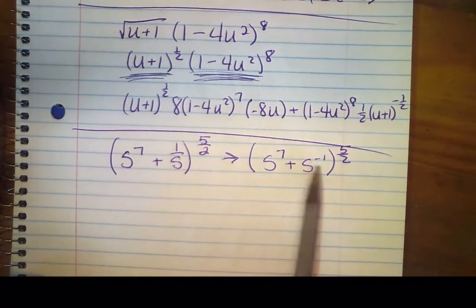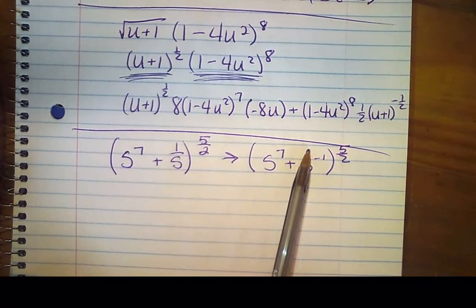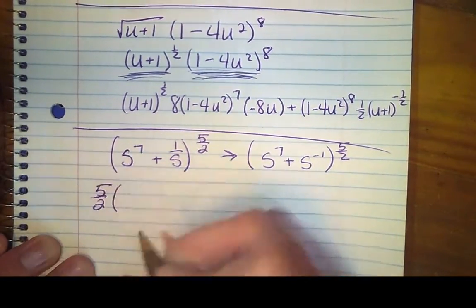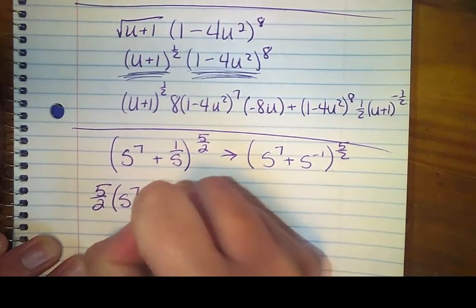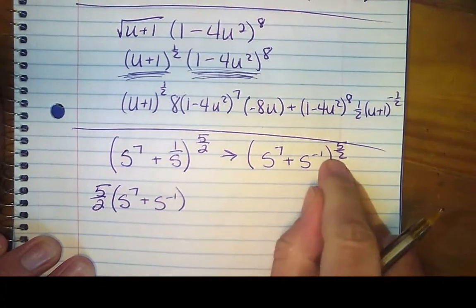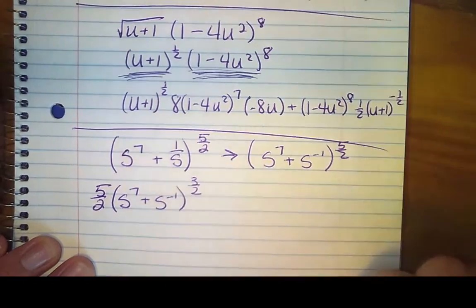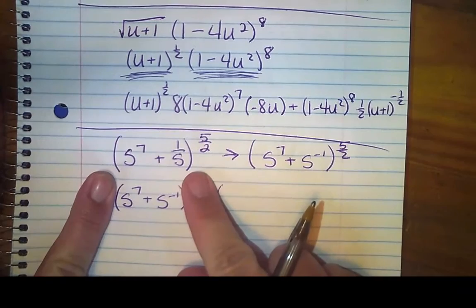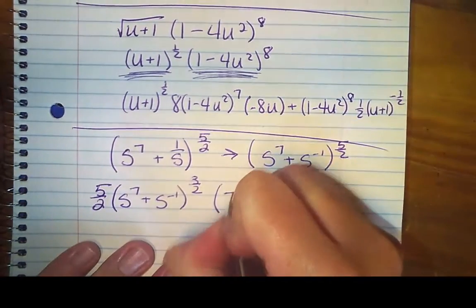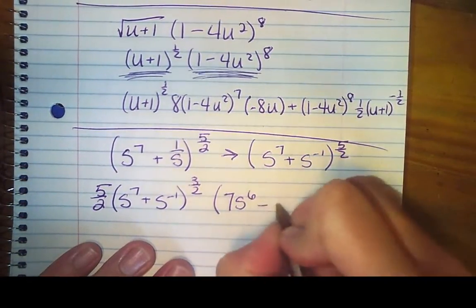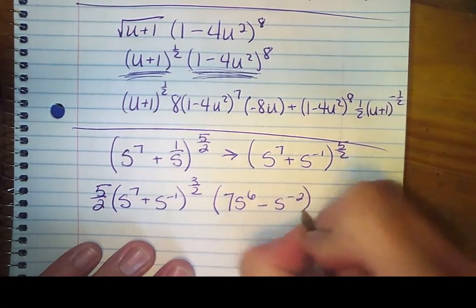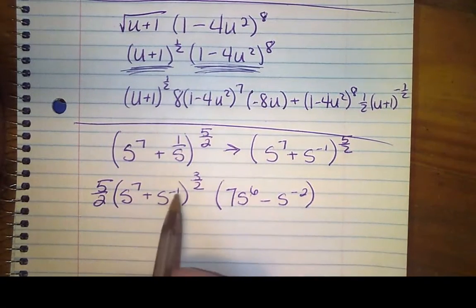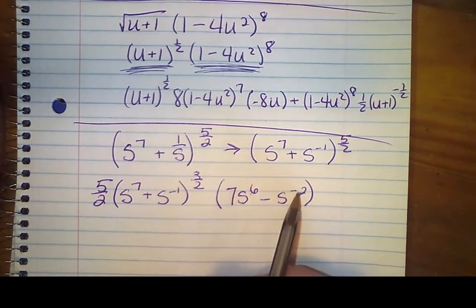I'm going to have to use chain rule because the derivative of the inside is not 1. So start by dropping your 5/2 out front, times what's sitting there, drop your exponent by 1, and now times the derivative of just the inside. So that's going to be 7s to the 6th minus s to the negative 2. Okay, so drop this, drop it by 1, drop this, drop it by 1.